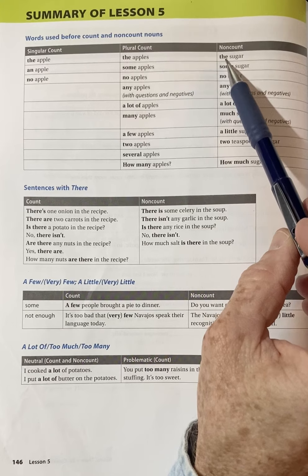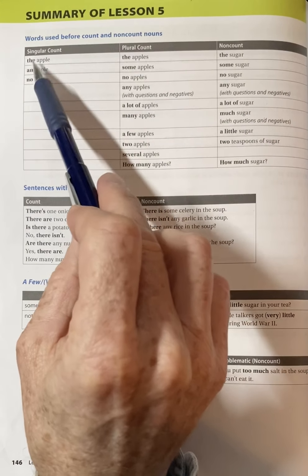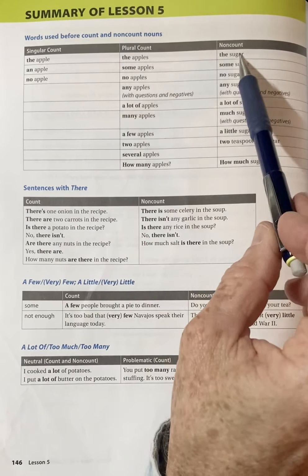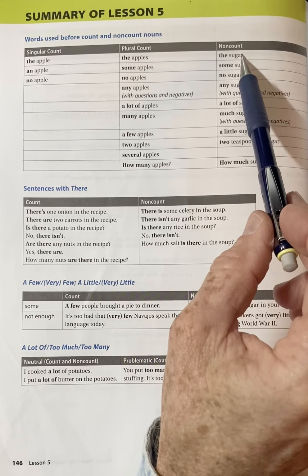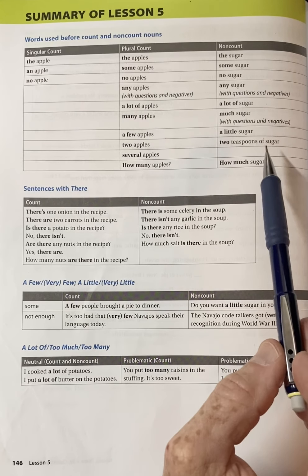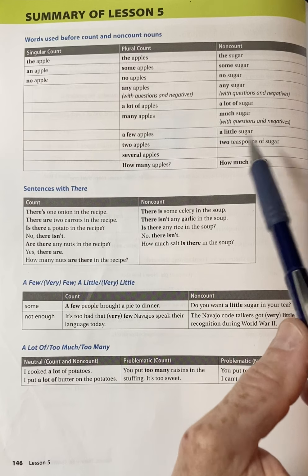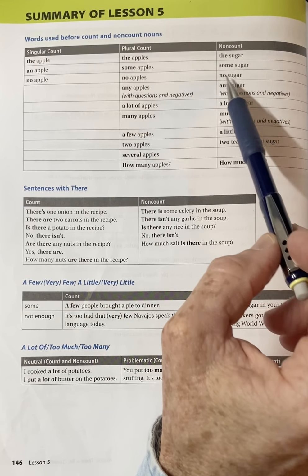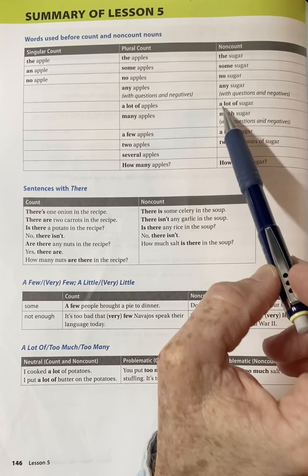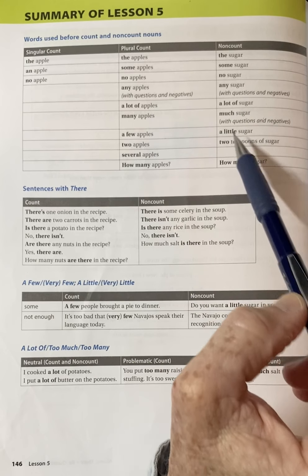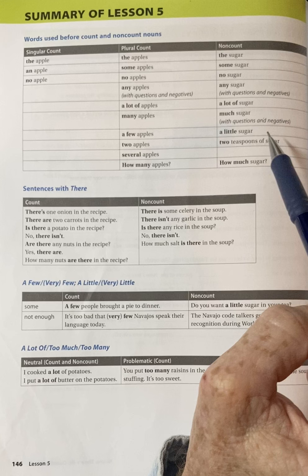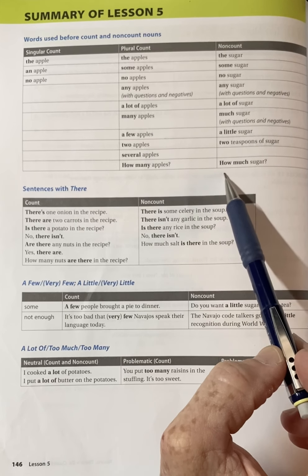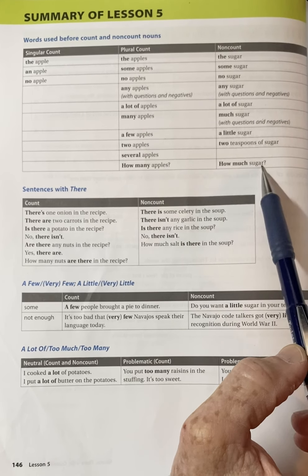We can use the with singular, plural, and non-count. The sugar. Remember, non-count are nouns that we do not put numbers in front of. So the sugar, some sugar, no sugar, any sugar, a lot of sugar, much sugar, a little sugar, 2 teaspoons of sugar. Now, also, for the question, how much sugar?